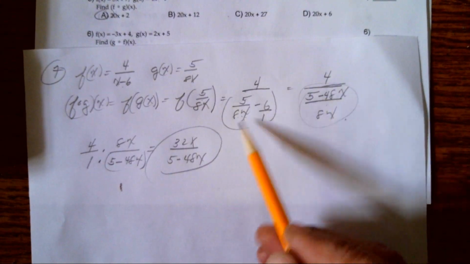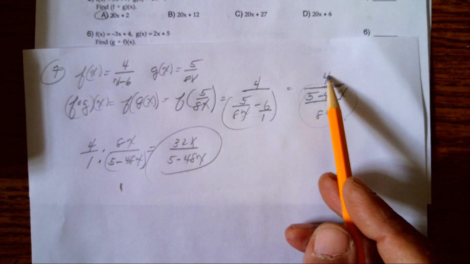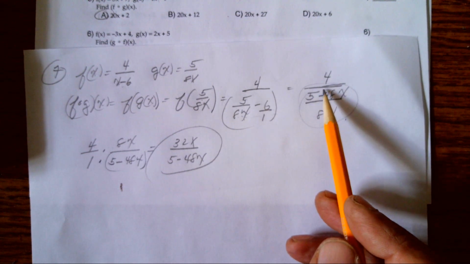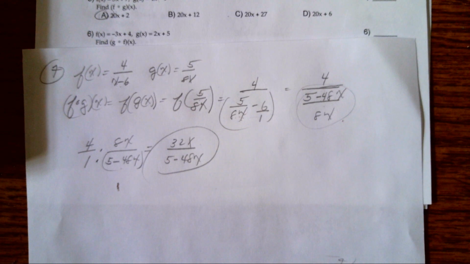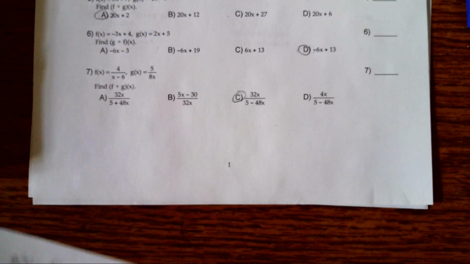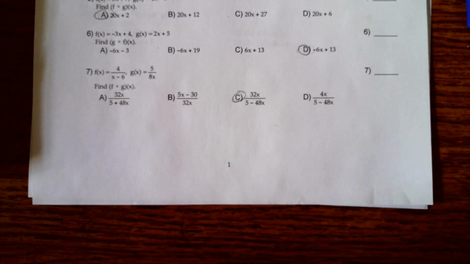It works out. The hard part was finding a common denominator and then realizing that division calls for you to multiply by the reciprocal of that. So even though we're doing composition, you still have to remember some algebra. Hence the name of the course, College Algebra.